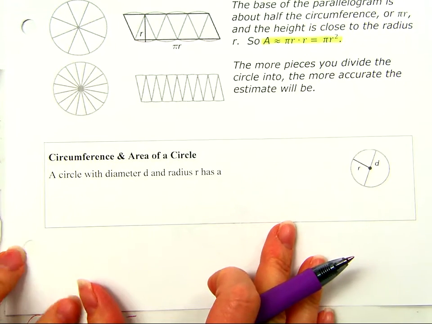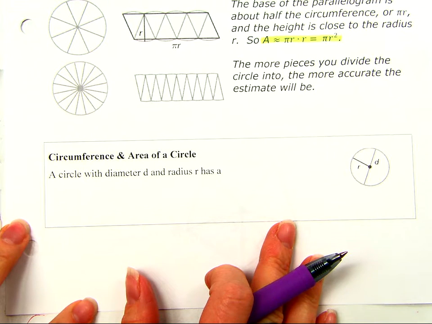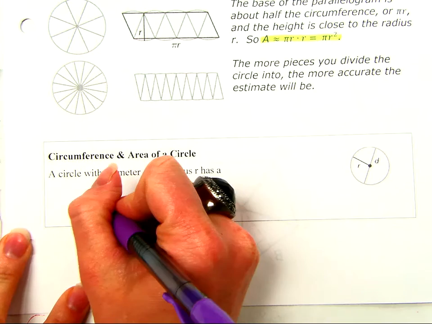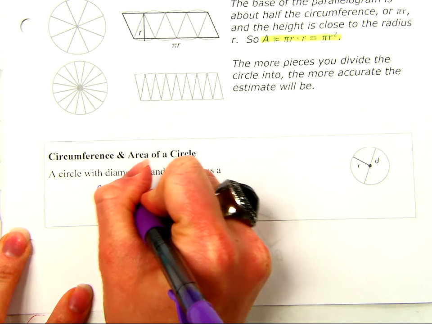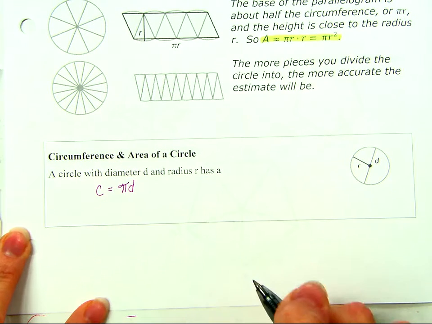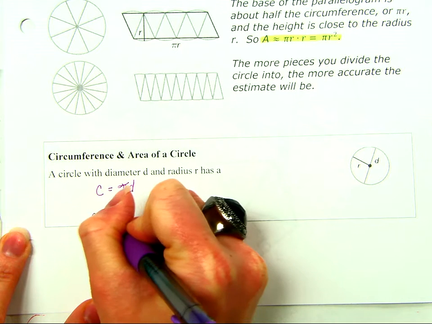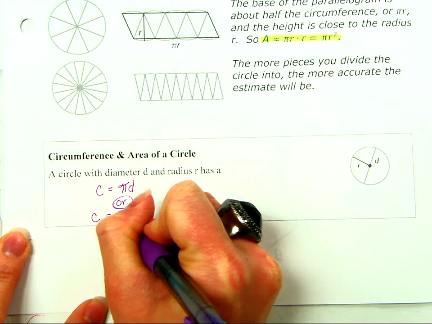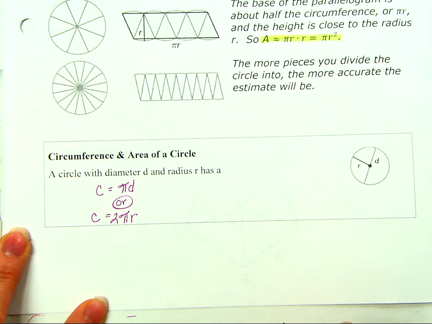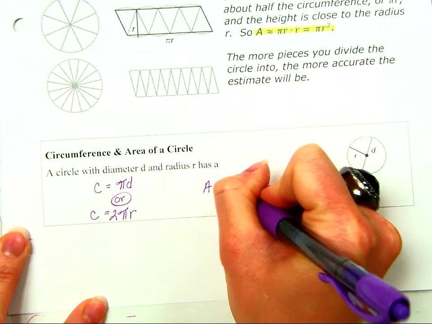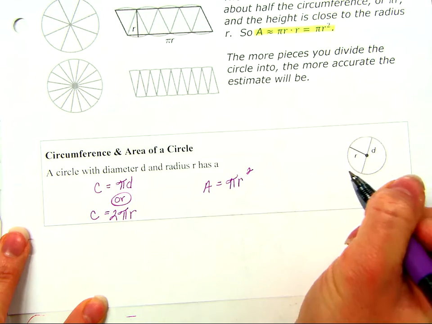So let's summarize what we talked about. If we have a circle with a diameter d and a radius r, the circumference would be equal to pi d, pi times diameter, or we said we could think about that as 2 pi r. And our area is equal to pi r squared.